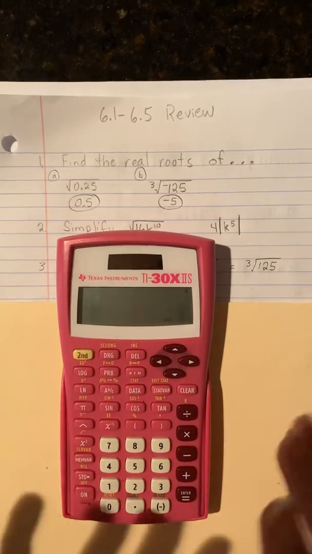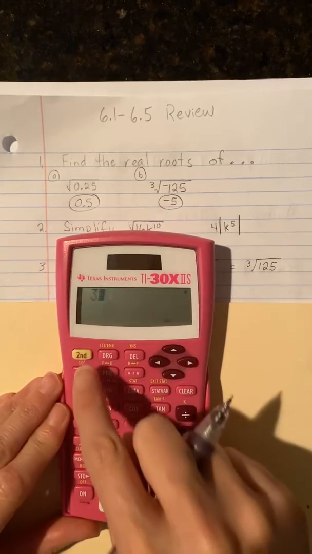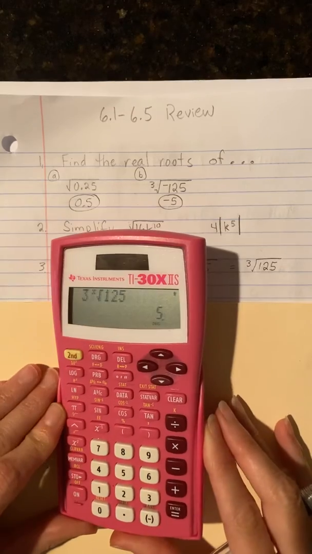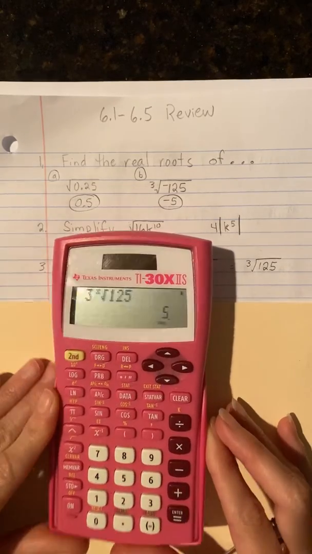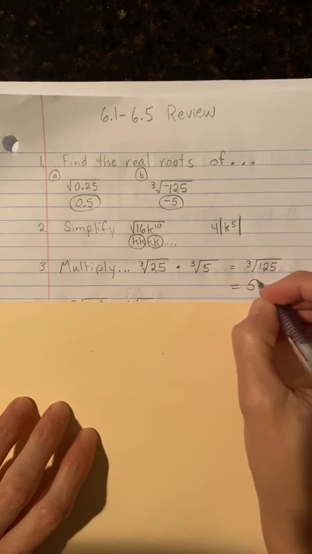I would test this out to see if it has a perfect cube root, because then you may not have to do the whole breakdown thing and look for triplets. So cube root of 125. And this one is nice. Cube root of 125 is 5. So this answer is just 5.